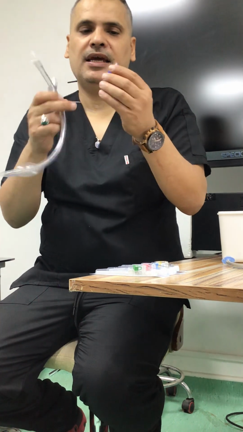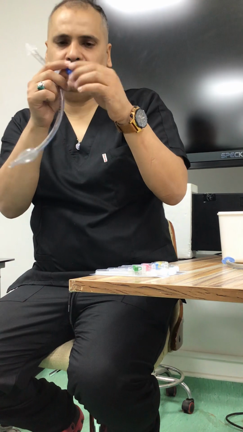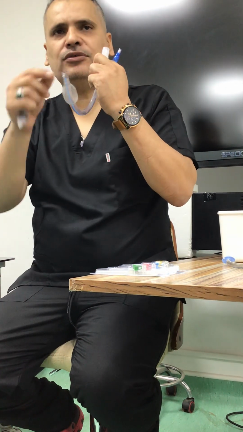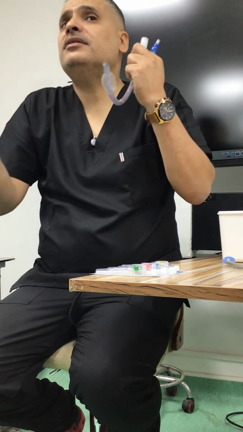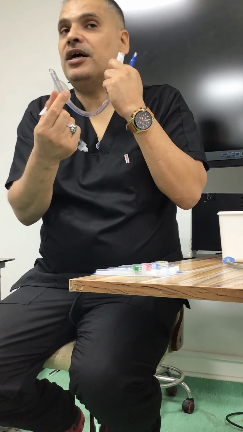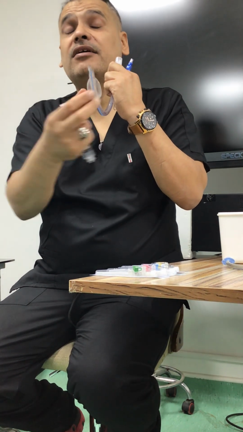If this small cuff is not present, there is only a valve, a tube and inflation of the cuff. If I push 5 cc of air to inflate the cuff, and the cuff ruptures or is punctured, I can't know that, because the cuff is present inside the trachea and I can't see it.